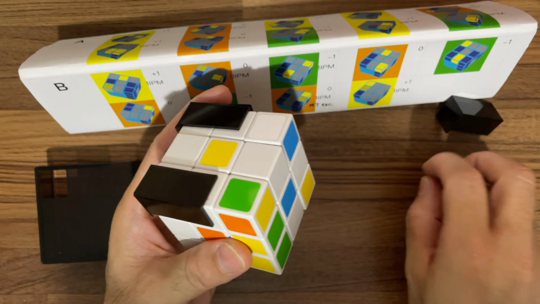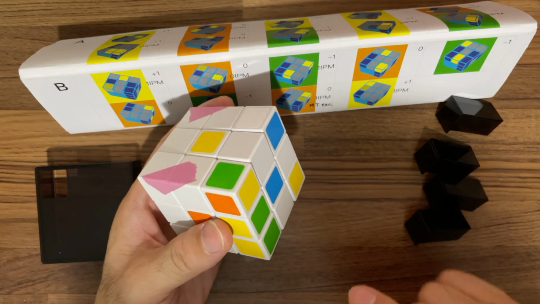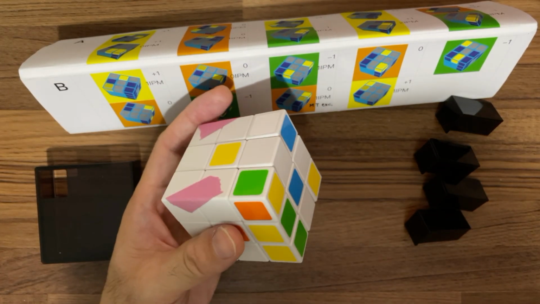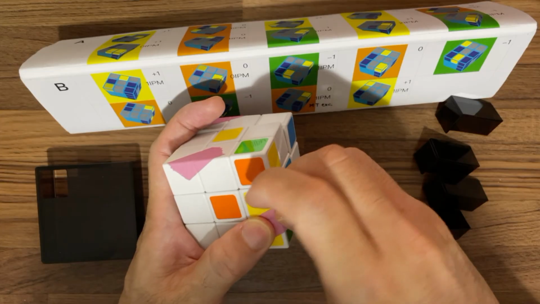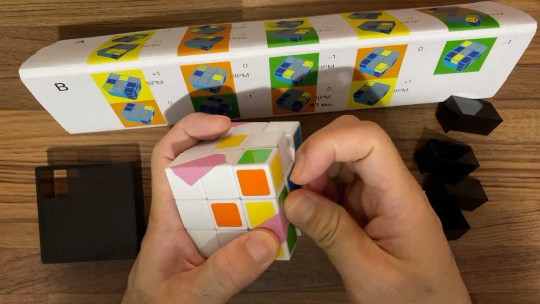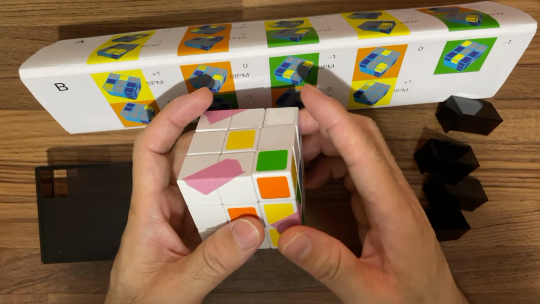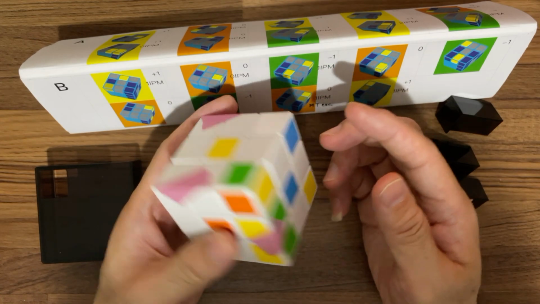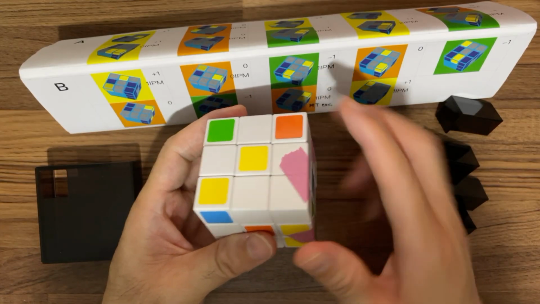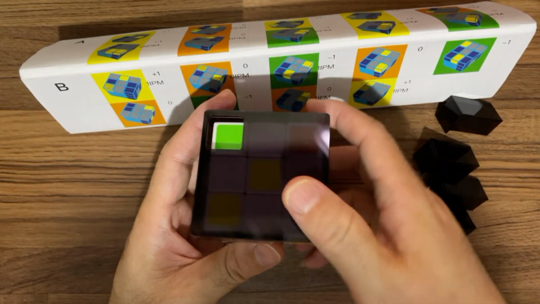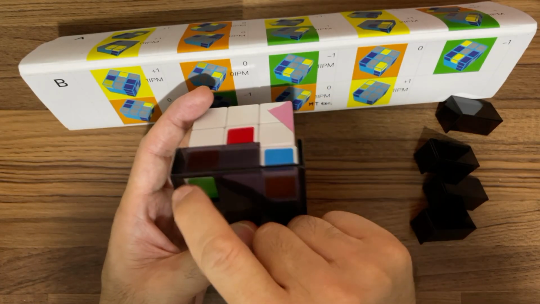And that completes the binding. Check it out. Here's the opposite color.